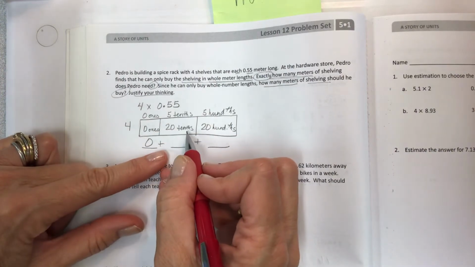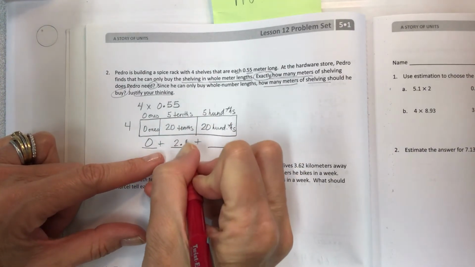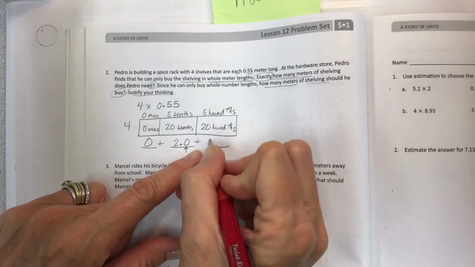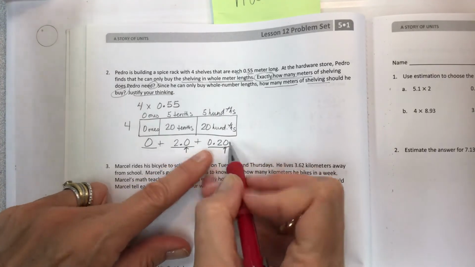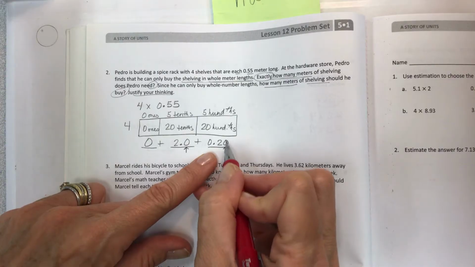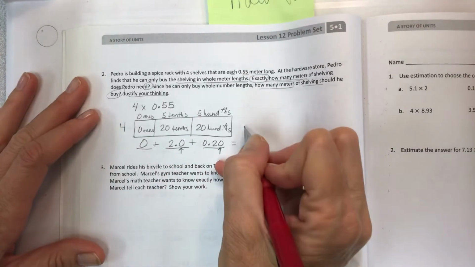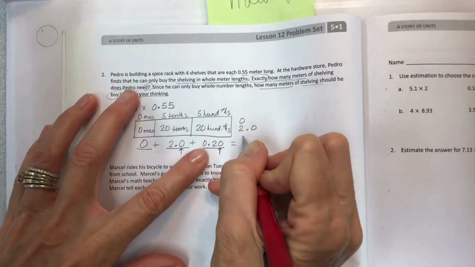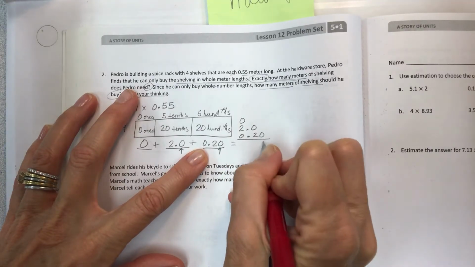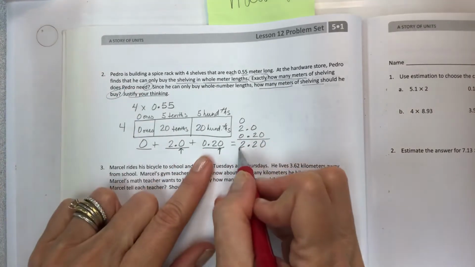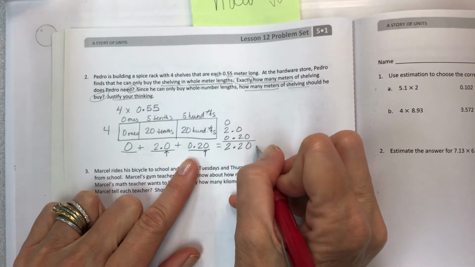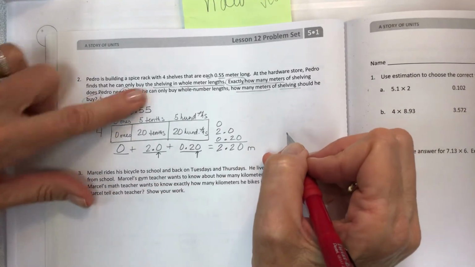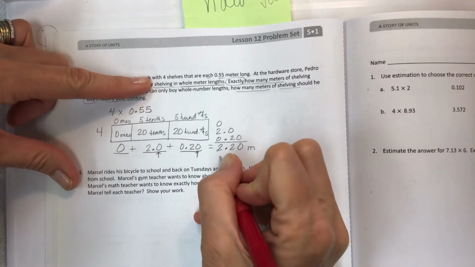Standard form on the bottom, 0. 20 tenths, what does that look like? Well, it has to end in the tenths place with the 0. 20 tenths. How about 20 hundredths? Well, that's going to be like this because we have to end in the hundredths place, 20 hundredths. Now, if you add these vertically, so you line up your 0, then you line up your 2.0, then you line up your 0.20, then you will have your 2 and 2 tenths meters of shelving.